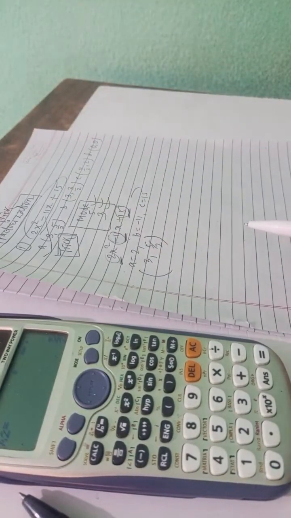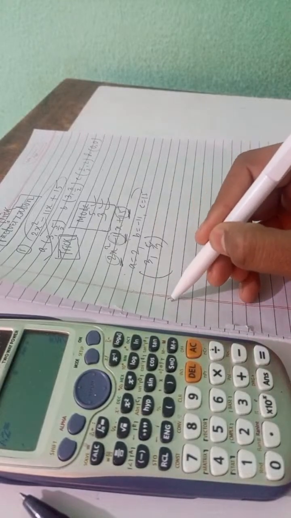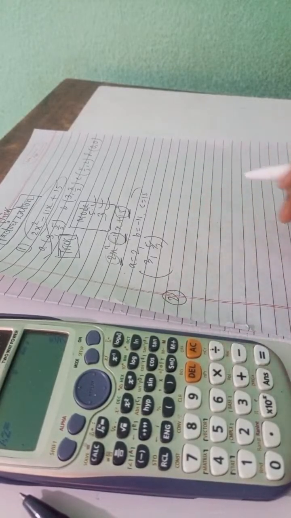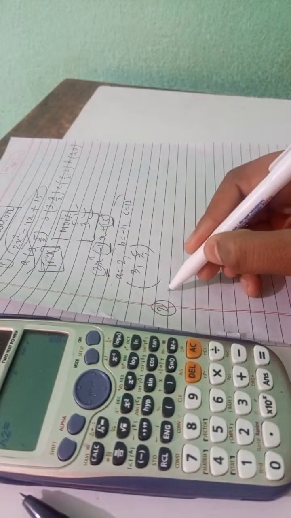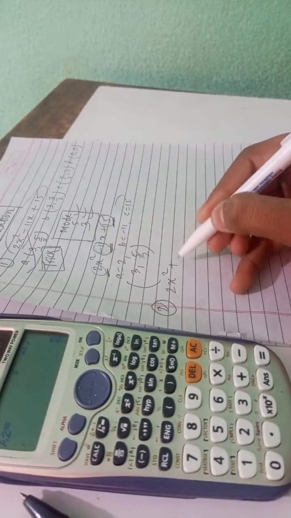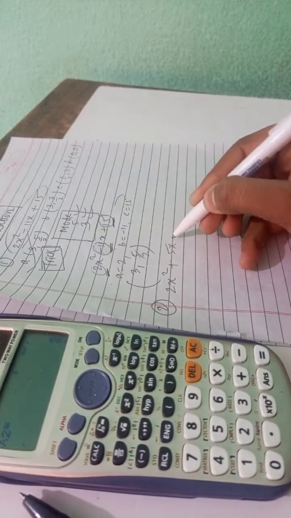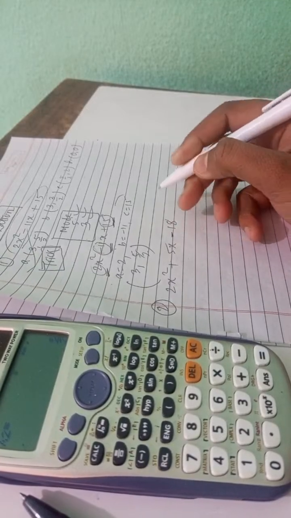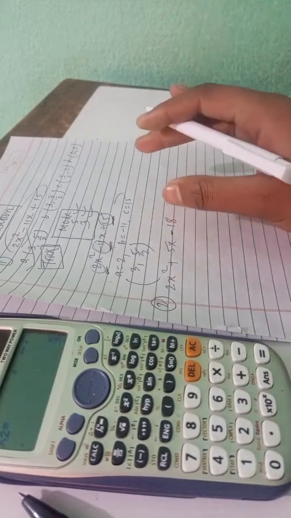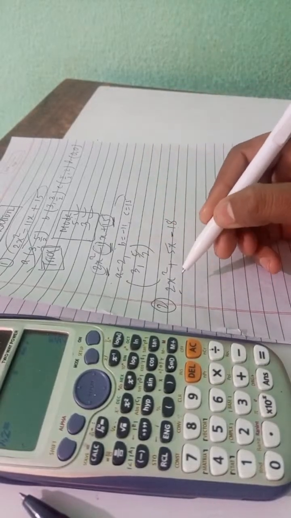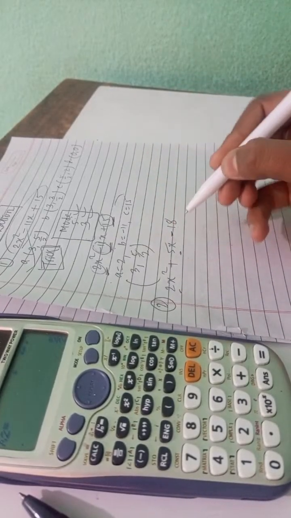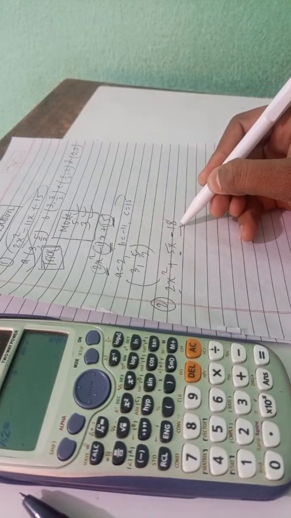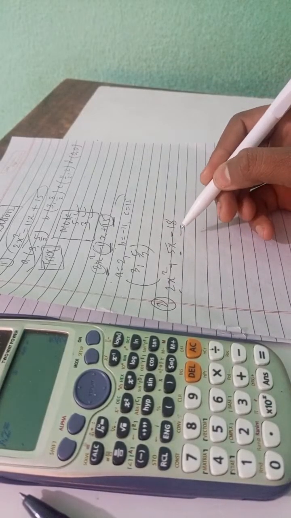And we'll go on to question number 2. Suppose question 2 is like this: 2x squared plus 5x, suppose I put minus 9. Yes, this is the coefficient of a, this is the coefficient of b, this is the coefficient of c.